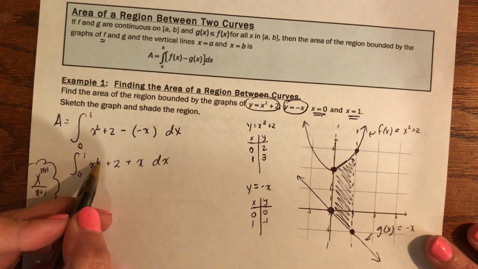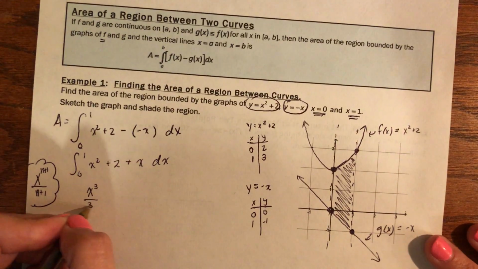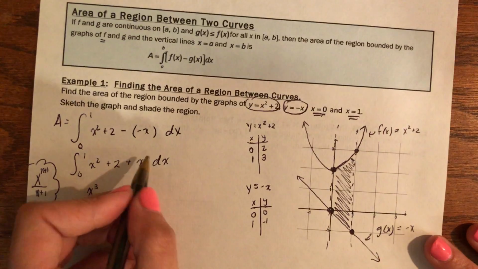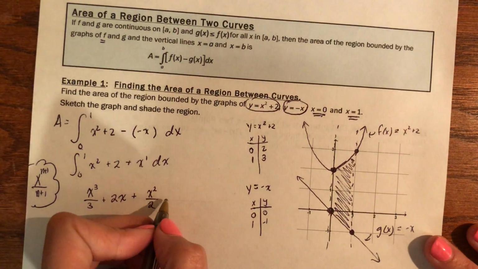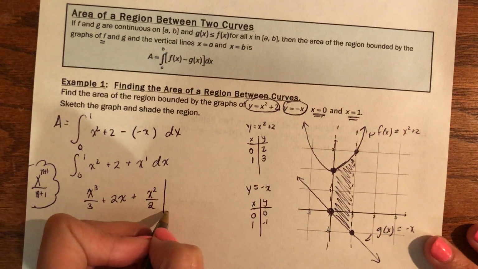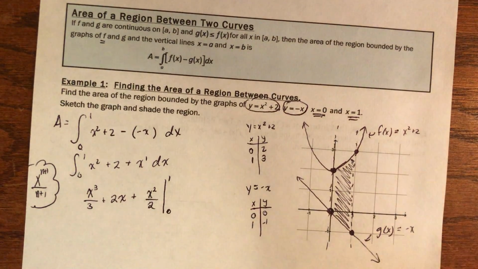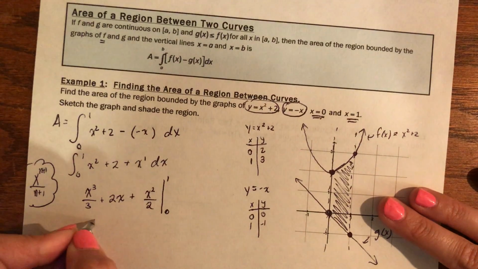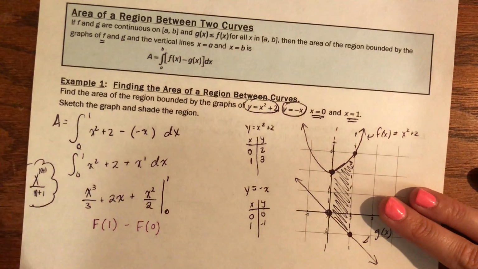So if our n is 2, that's 2 plus 1, x cubed over 3, plus this becomes just 2x, plus this is to the first power, so x squared over 2. And then instead of writing the plus c, remember we're integrating from 0 to 1, okay? And that's where the fundamental theorem of calculus comes in, right? Because we need to evaluate f of b minus f of a, right?